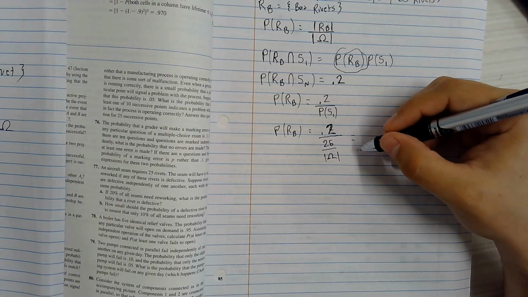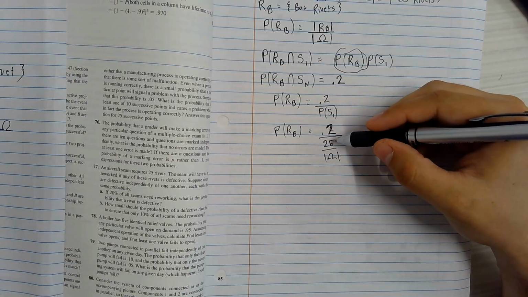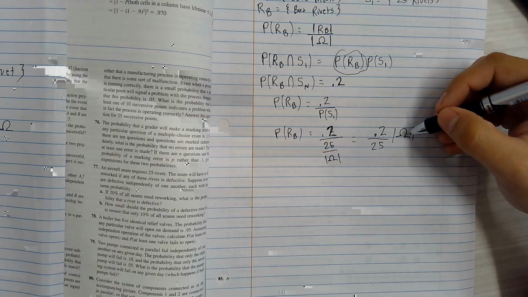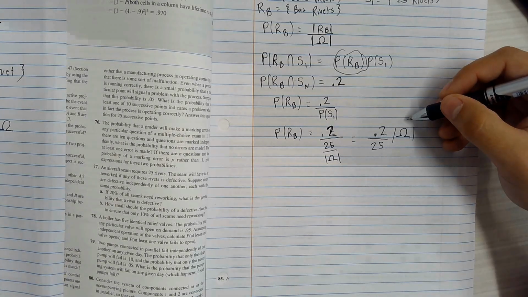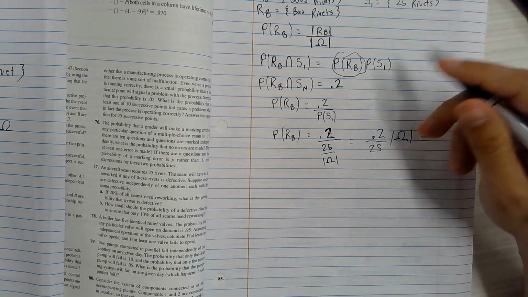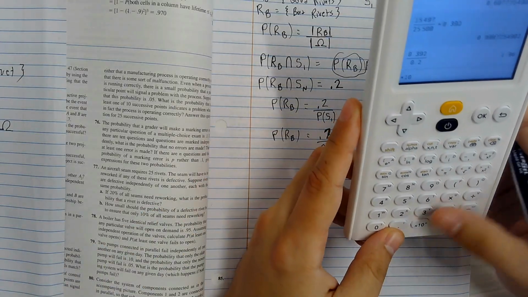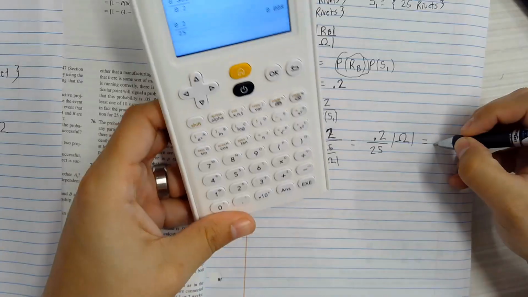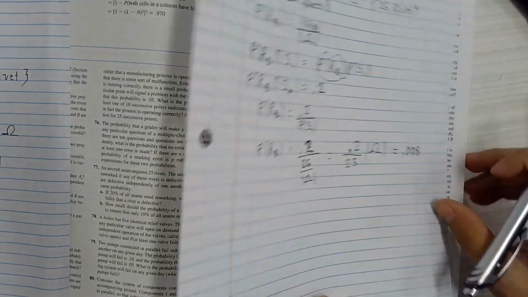Should be equal to 0.2 divided by 25 times the size of omega. This is equal to 0.2 divided by 25, 0.008.